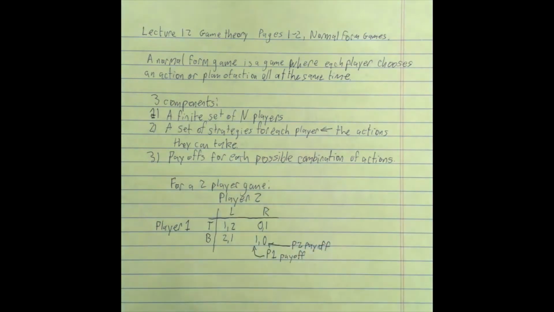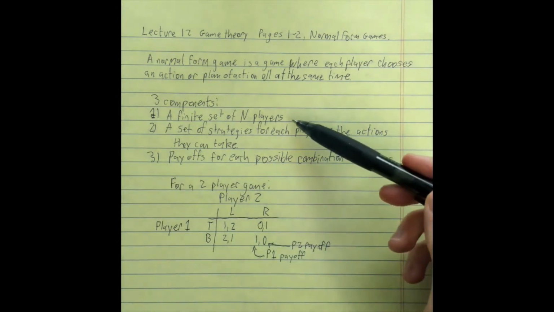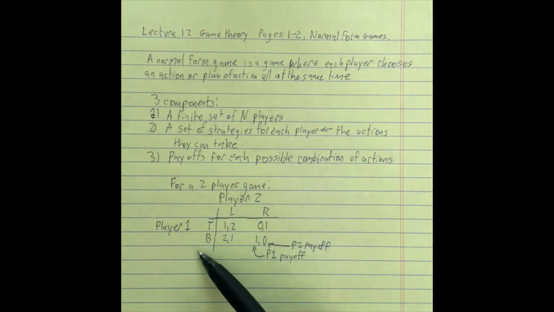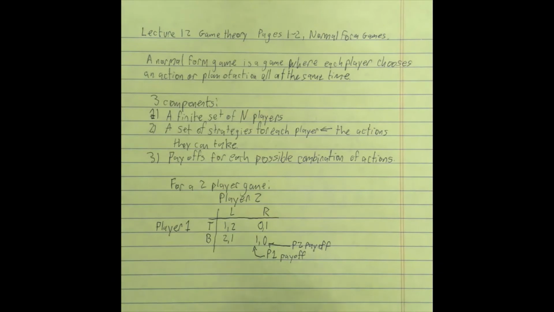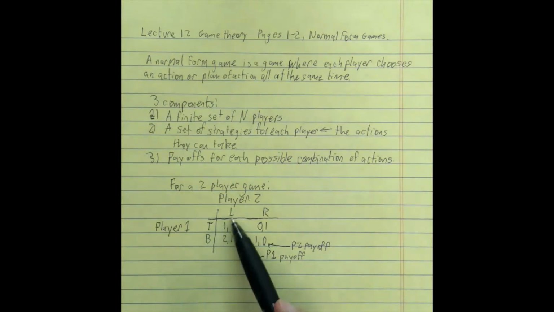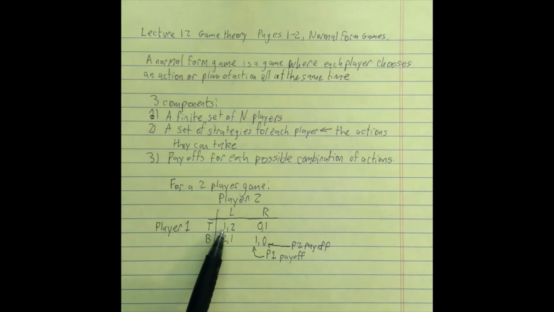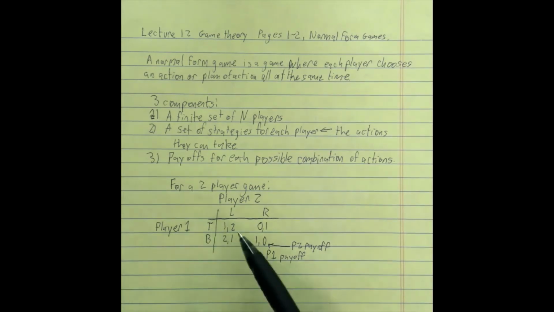All right, so we have 3 components to a normal form game. First, a finite set of n players. In this case, player 1, player 2. A set of strategies for each player. Well, player 1 can play either top or bottom. Player 2 can play either left or right. And then payoffs for each possible combination of actions. Well, in this case, let's say top left gets played. Then player 1 gets 1 unit of payoff, and player 2 gets 2. If bottom left gets played, player 1 gets 2, player 2 gets 1.